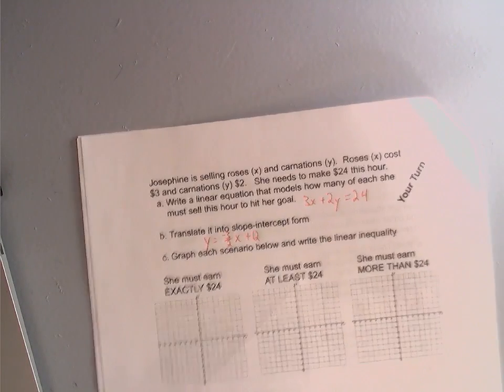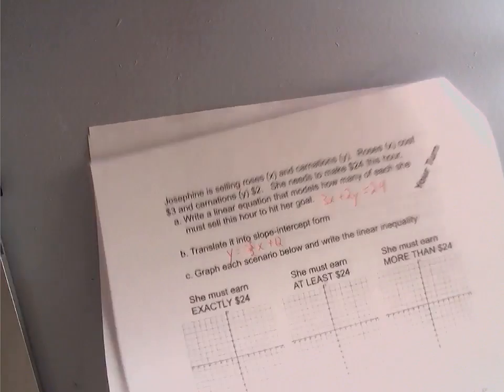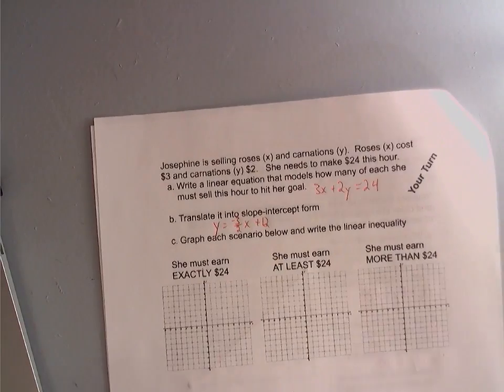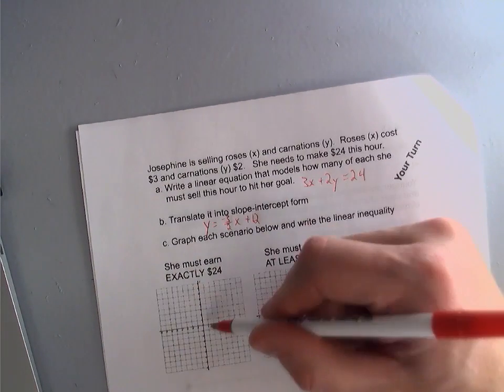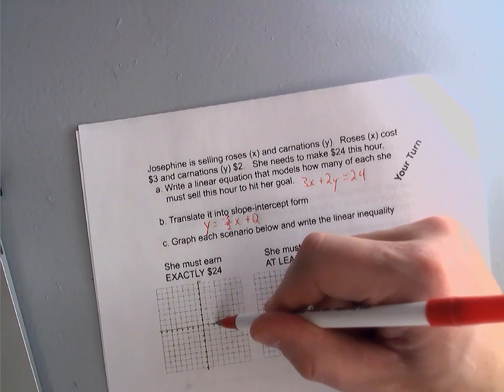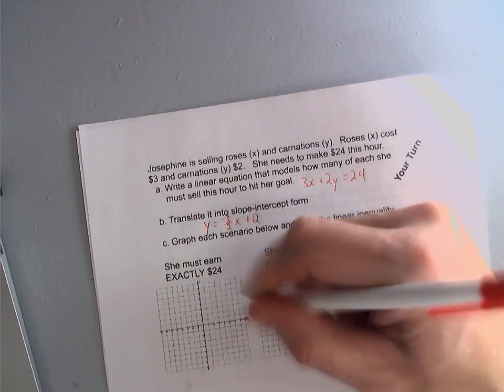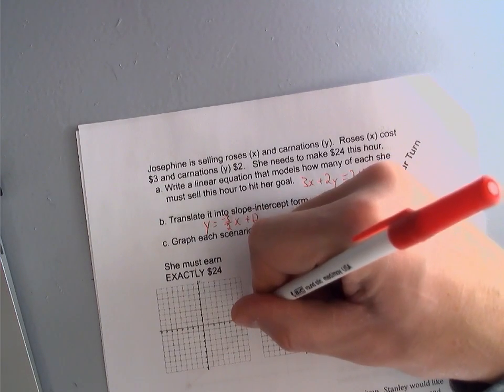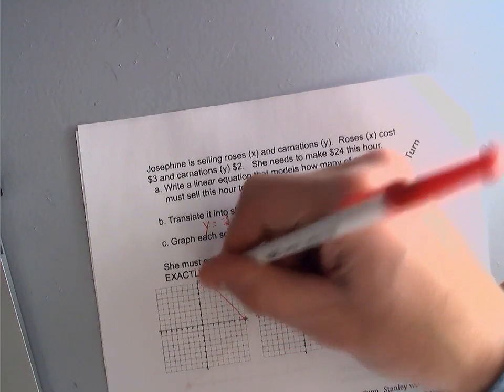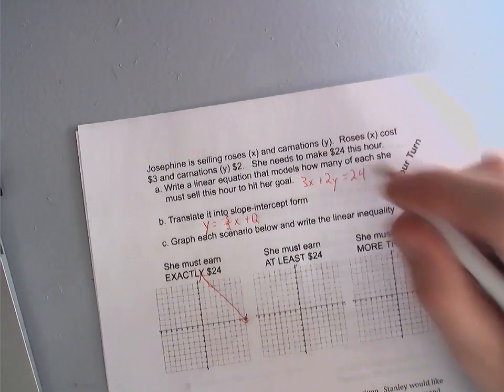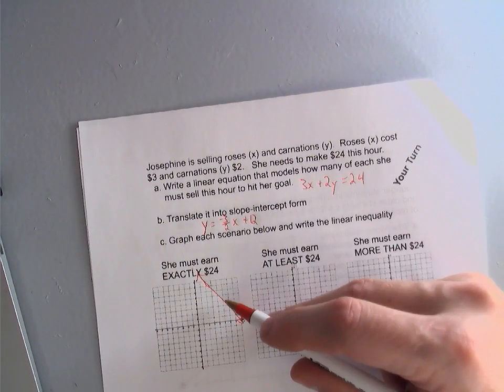And then the x-intercept, if we were to map that out, would actually be at 8. 1, 2, 3, 4, 5, 6, 7, 8. And so we can show a line that would go in both directions. And that's where she would have to be.